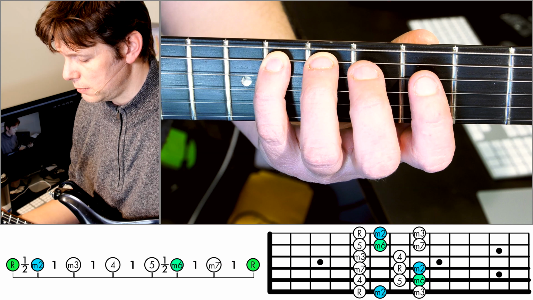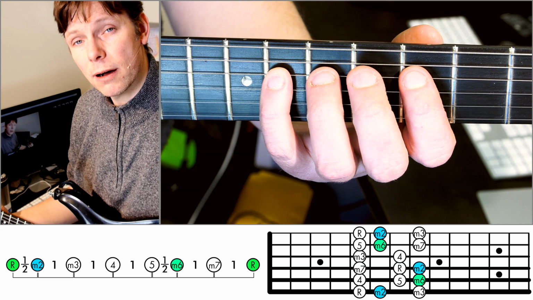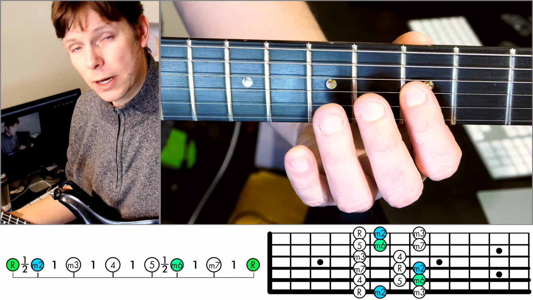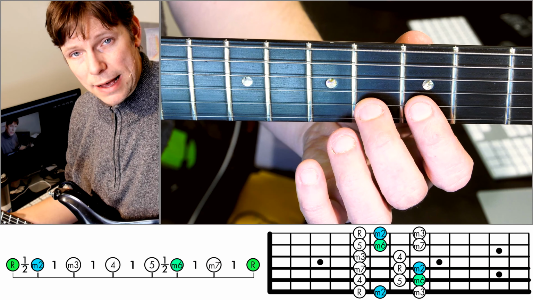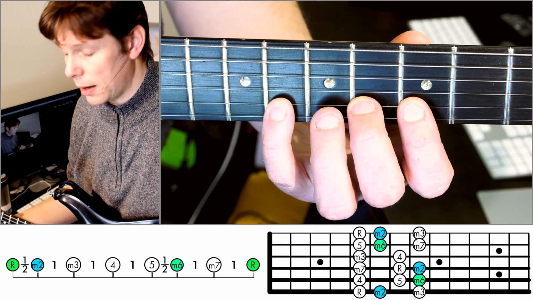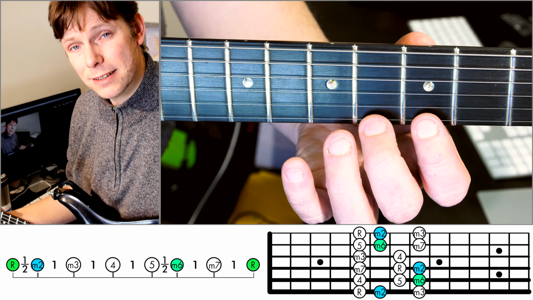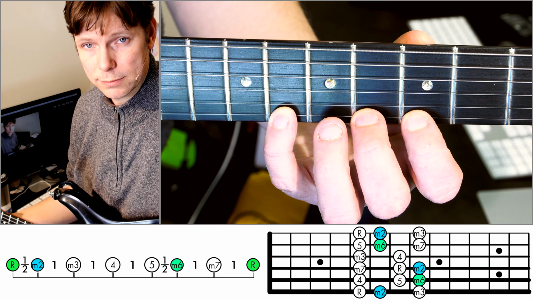There you go. Then we got minor 7, we got root, then we got our flat 2, which is half step up. Then we got minor third, 4, 5, flat 6 was a half step above that. Then we got minor 7, then we got root, then flat 2 is half step above that, and then we got our minor third. It's like this.